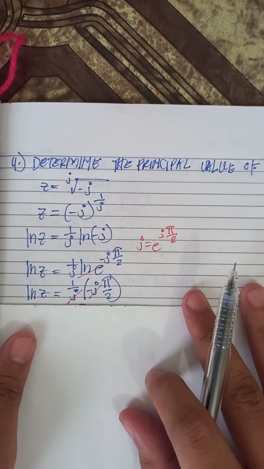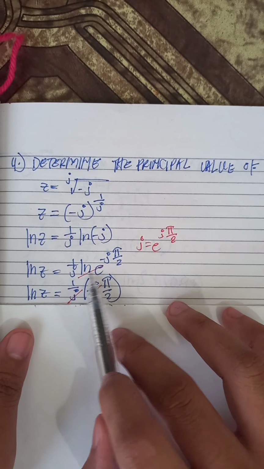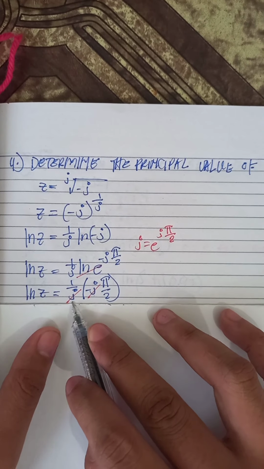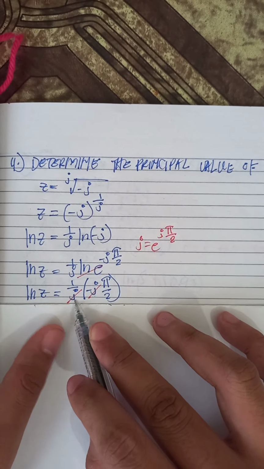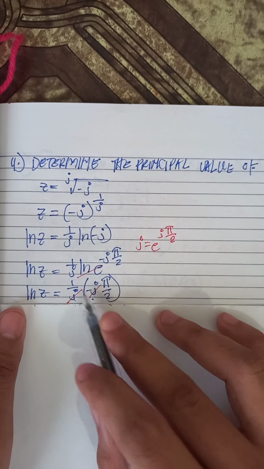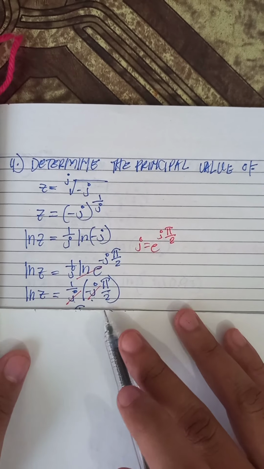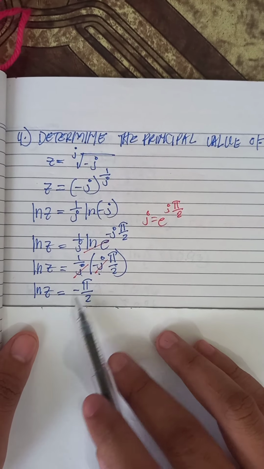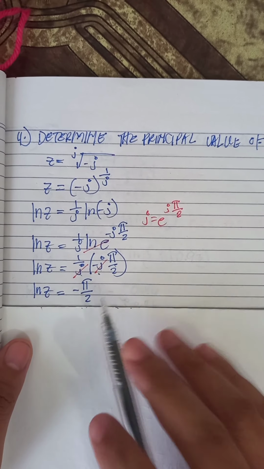So next step is we have to cancel the ln e, which is equivalent to 1, and then cancel the 1 over j, or the j in the denominator and the j in this quantity. So the next step is ln z equals negative pi over 2.